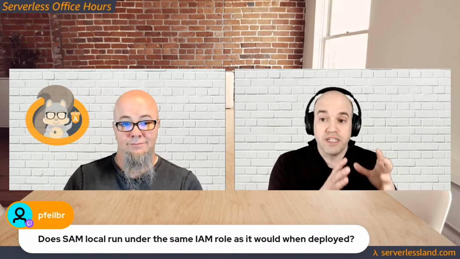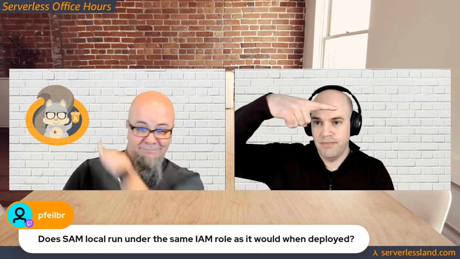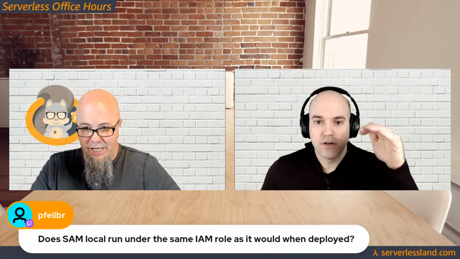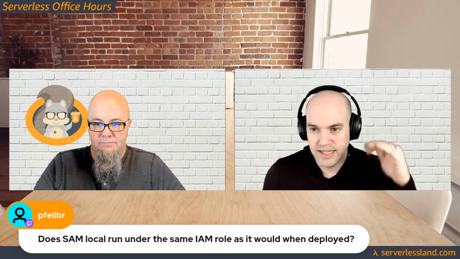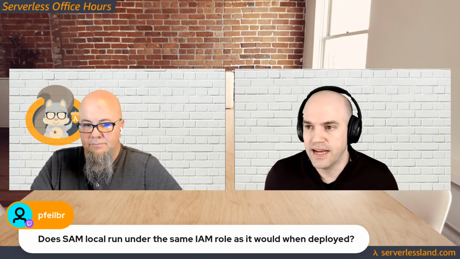So unless you explicitly configure a profile in SAM to mirror, to emulate, to assume that role, to do STS assume role on that role, and with the permissions to do that? No, by default, it's going to run as whomever you're running it as.